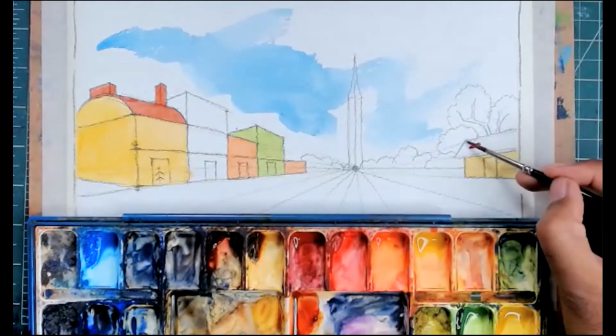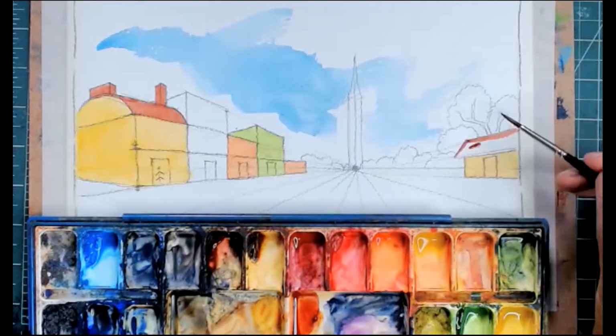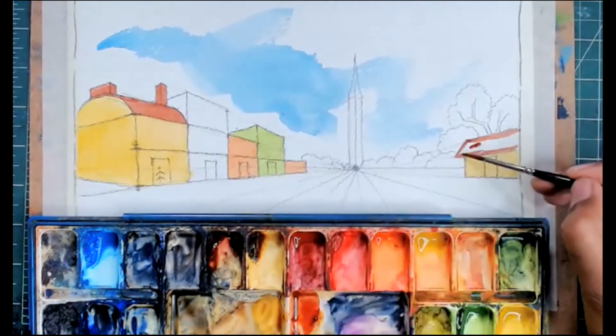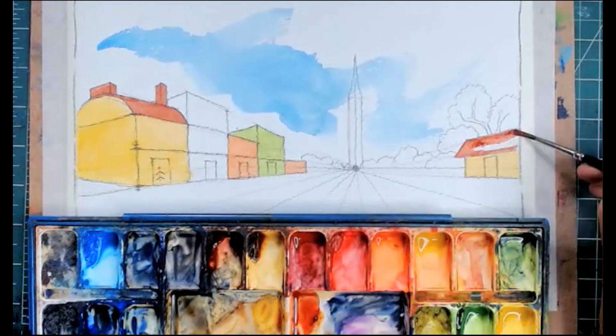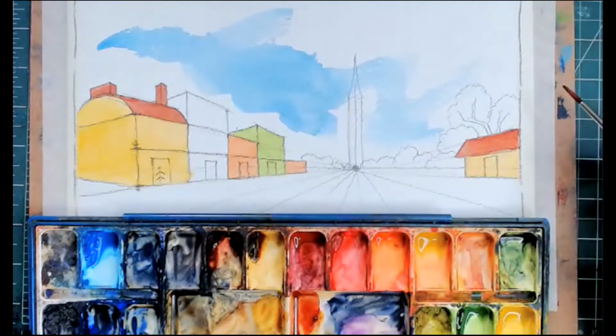Also the roof of the house on the right side. So I mixed red and dark brown. Okay, so after this we have to do shadow colors. I'll wait for you to complete.